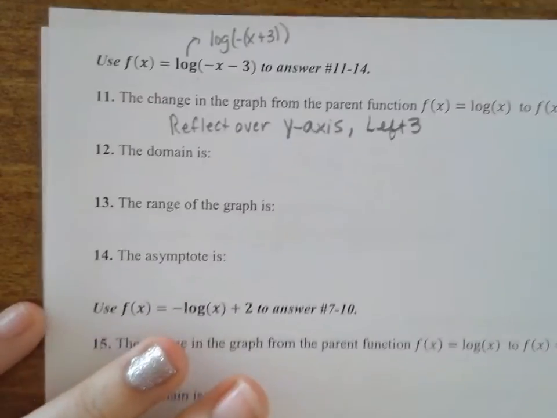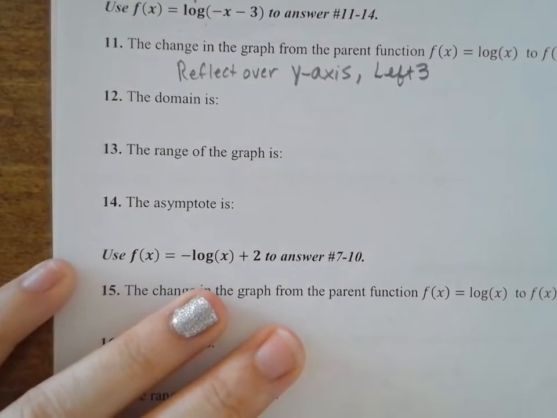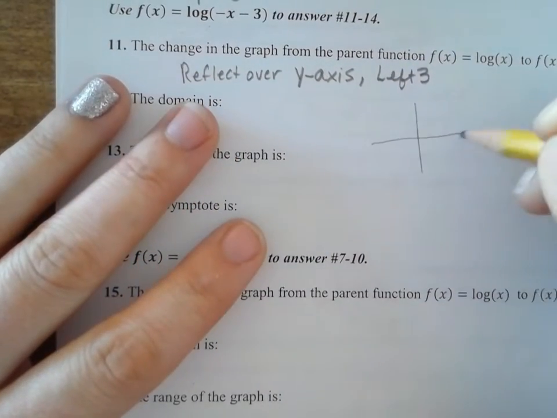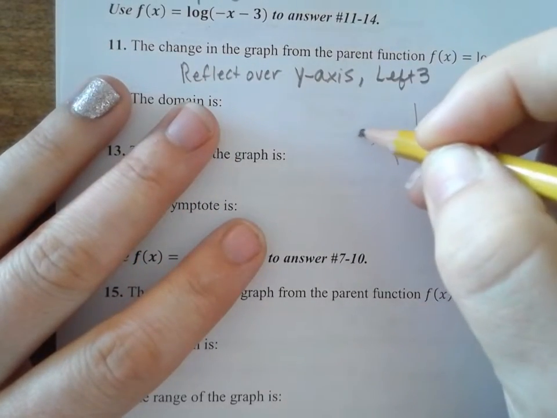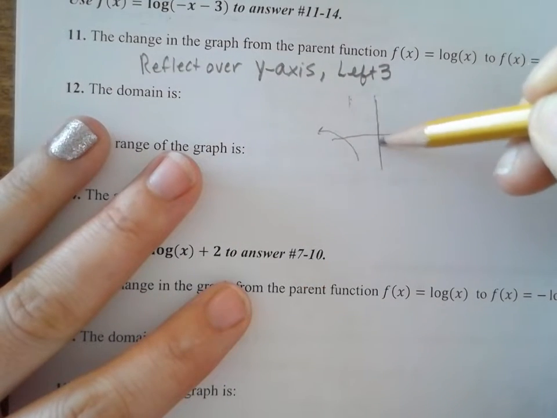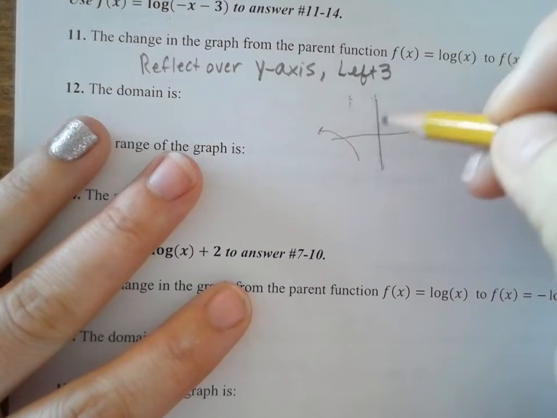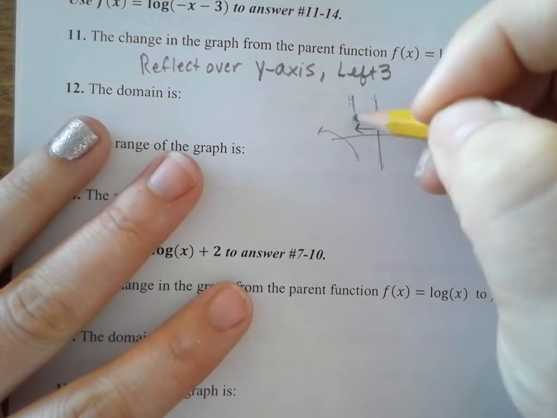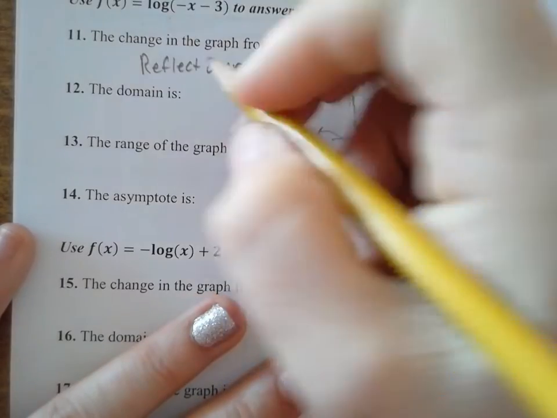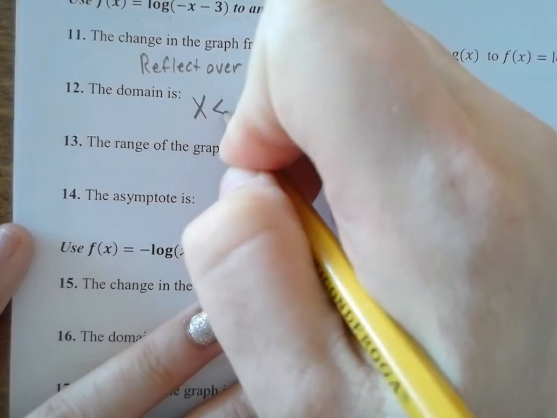So even if you didn't know you had to factor, by looking in your calculator, you should be able to get there. The domain of a log function, let's think about it. If the function looks kind of like this, we're never going to cross, and we have a vertical asymptote at 0, but we moved that 3. The whole function is always going to be to the left of negative 3. So here your domain is less than negative 3.